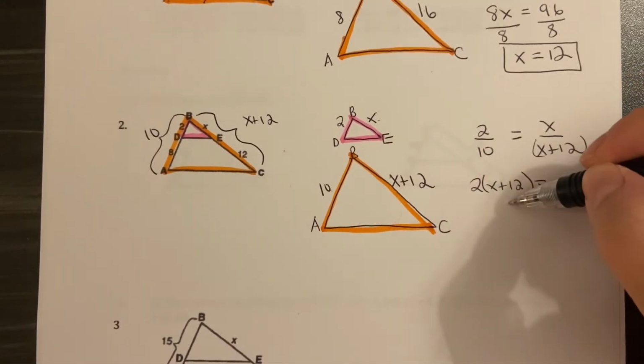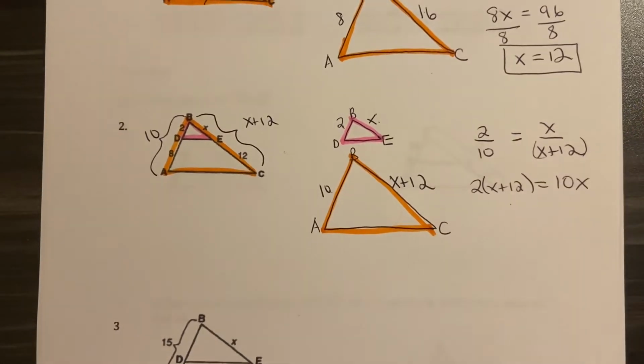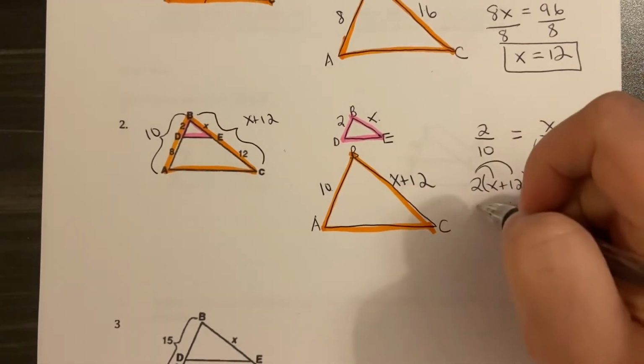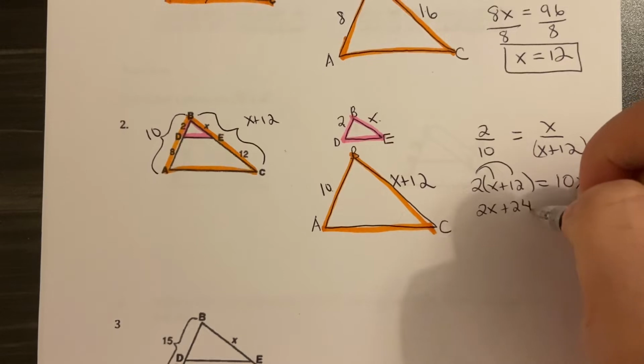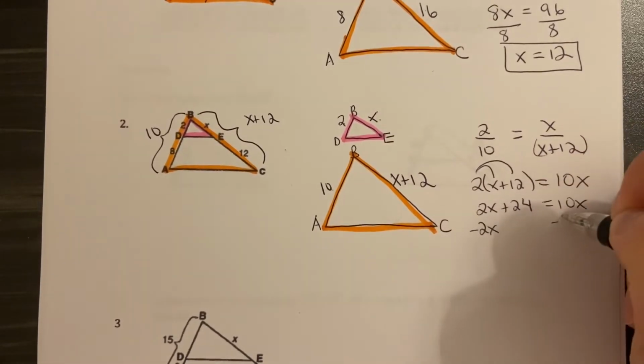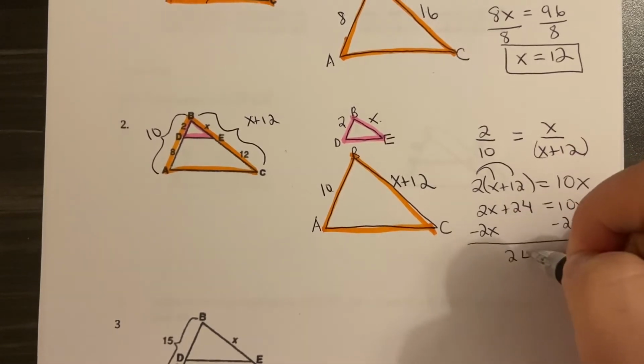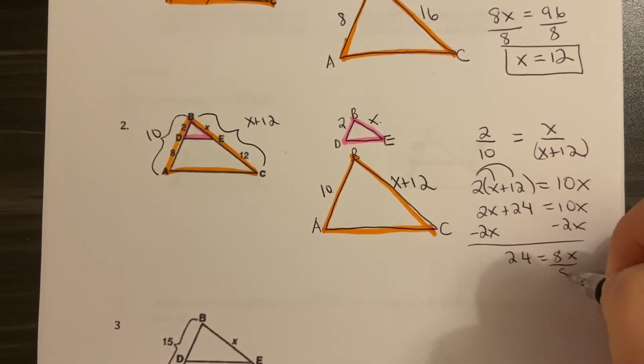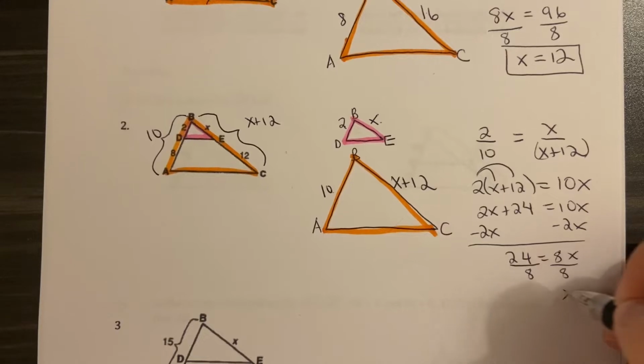Because you're going to have to end up distributing that 2. So 2 times X plus 12 will equal 10X, right? 10 times X, and then distribute that. You get 2X plus 24 will equal 10X, and then subtract 2X on both sides. 24 is 8X, divide by 8, and you get X is 3.